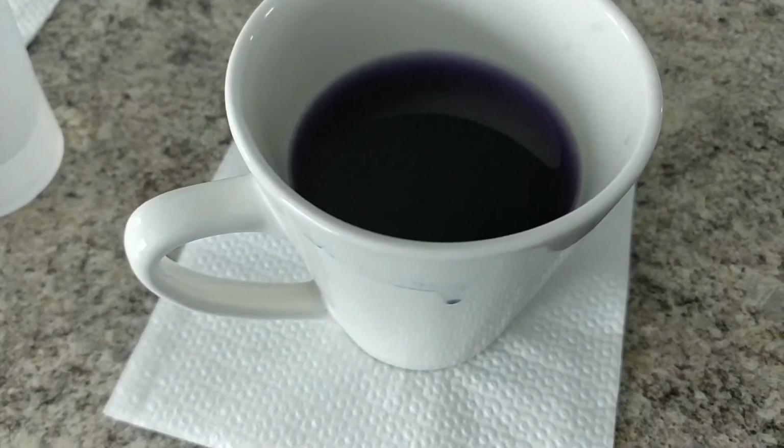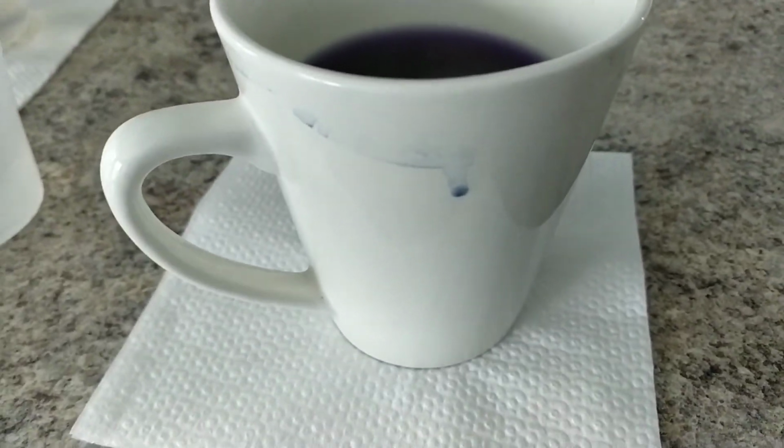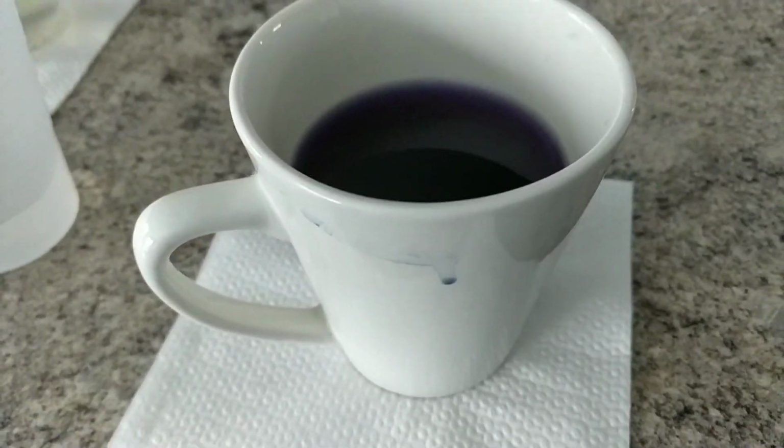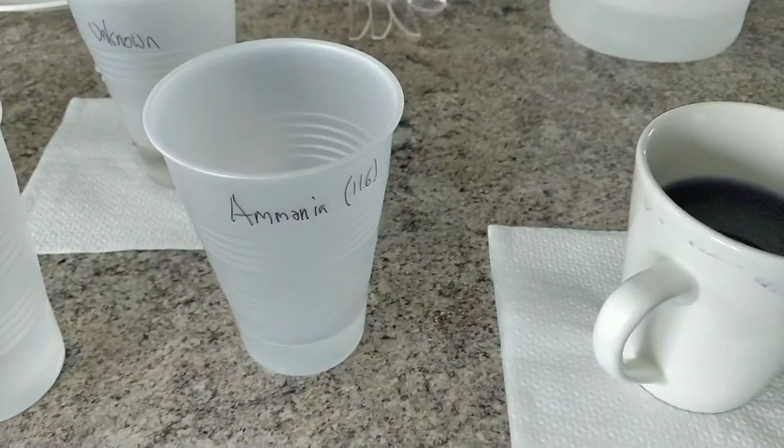Okay, so my cabbage is done filtering. That's definitely going to stain that mug blue forever. My god, that smells so bad.